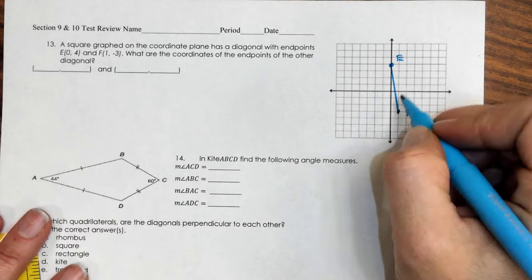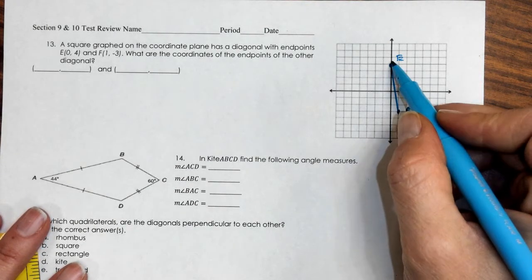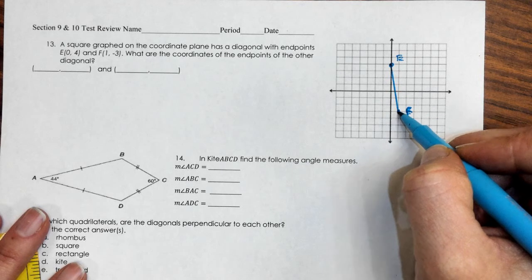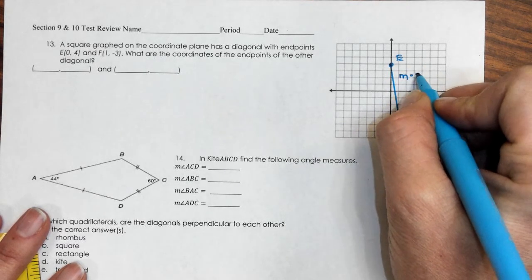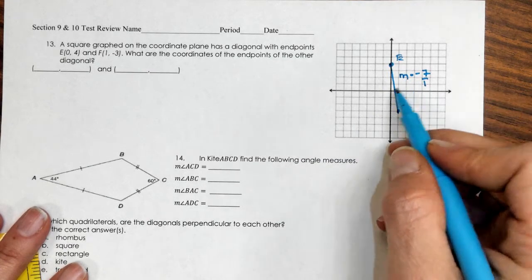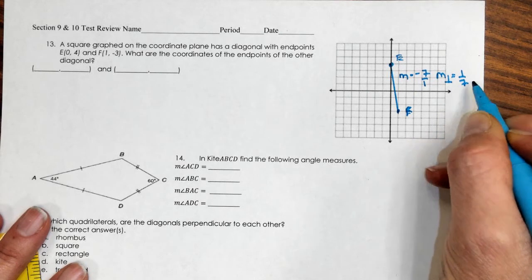First of all, the slope of this would be, we're going down, we're riding downhill, so it's going to be a negative slope. We're going down 1, 2, 3, 4, 5, 6, 7 over 1, so its slope equals -7. The perpendicular slope, m perpendicular, is going to equal positive 1 over 7.